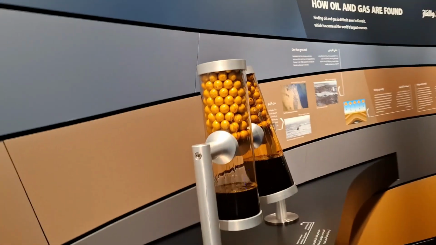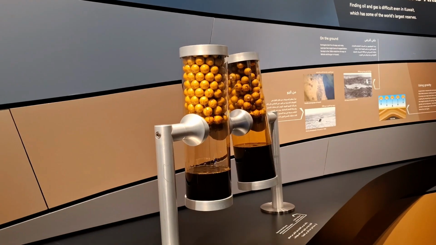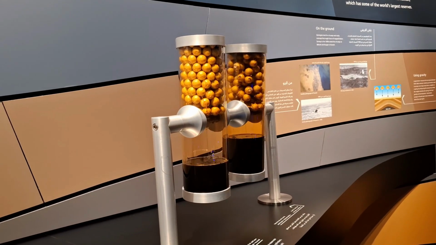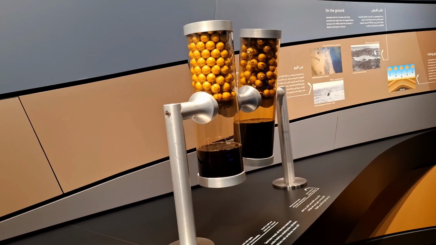For example here, this is microscope number 1, this is microscope number 2. The difference is because the grains are tightly packed, the amount of oil will be less. But if you have more space, the amount of oil would be in larger quantities. That's the difference that you see in the microscope.